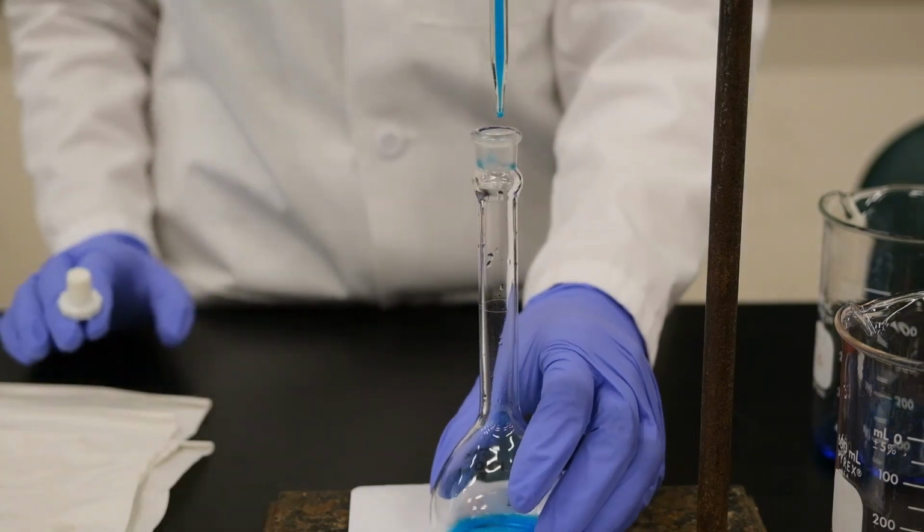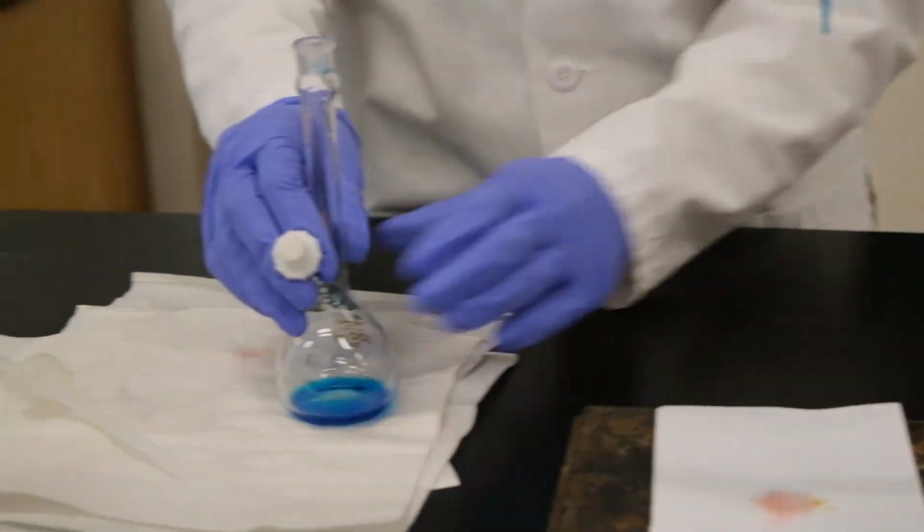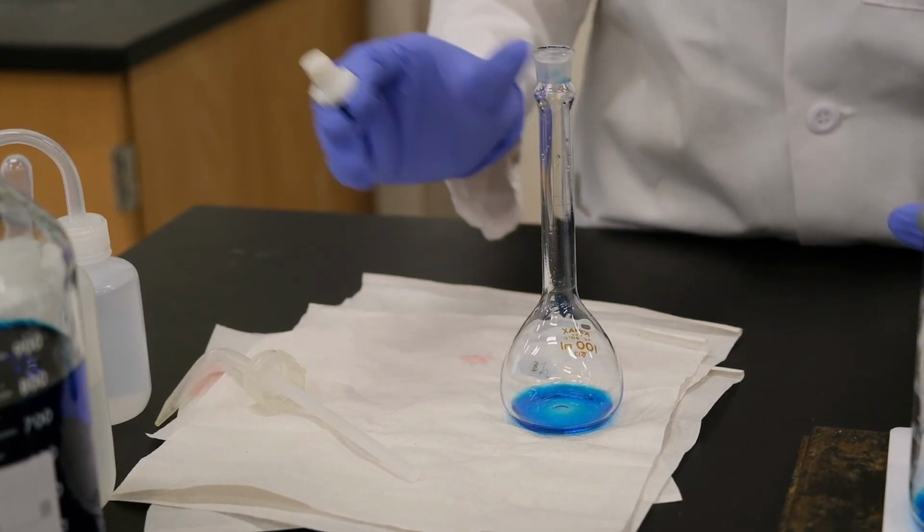Now that we've added 3 milliliters, we're going to be filling the rest with deionized water.